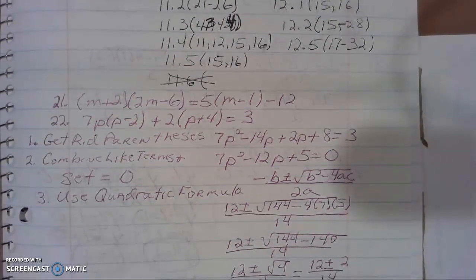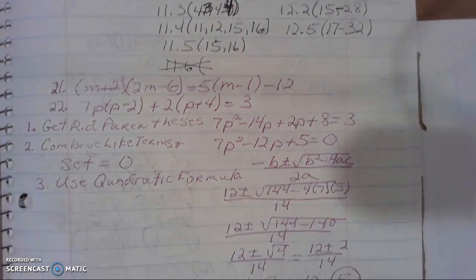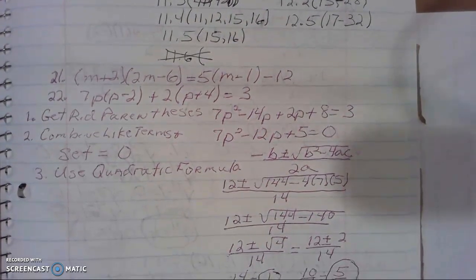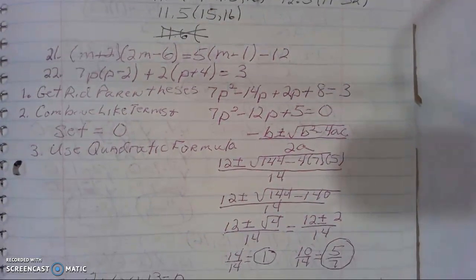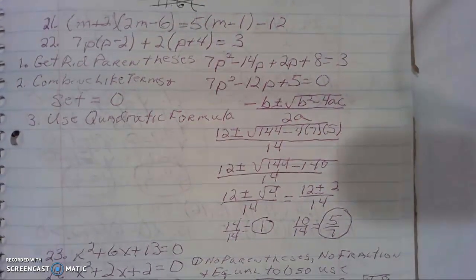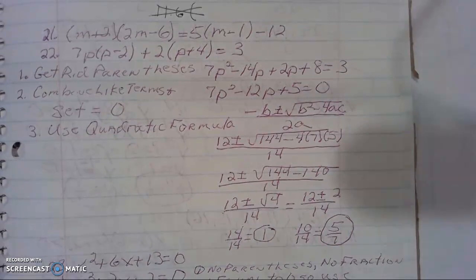7p squared minus 14p plus 2p plus 8 equals 3. Then make sure you combine like terms and set it equal to 0. So 7p squared minus 12p plus 5 equals 0. Then you put it in the quadratic formula: negative b plus or minus the square root of b squared minus 4ac, over 2a.